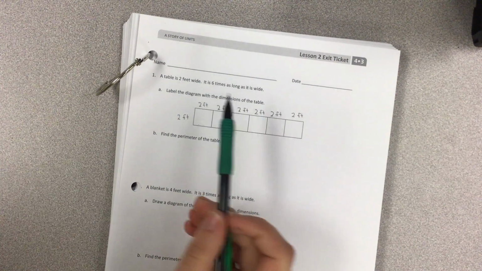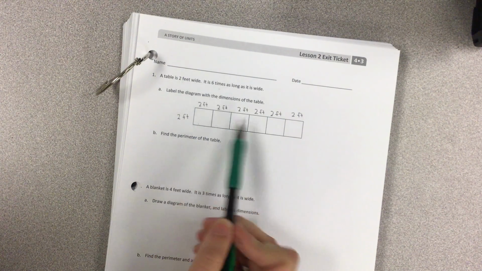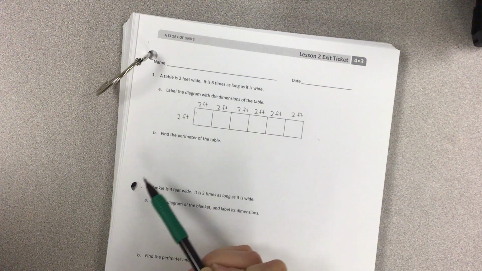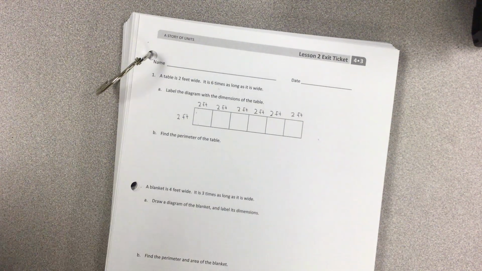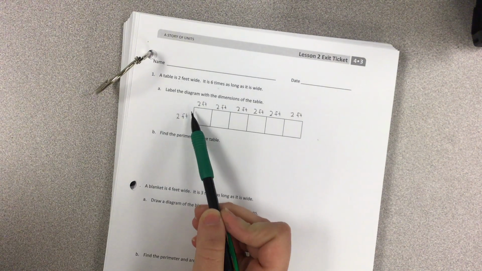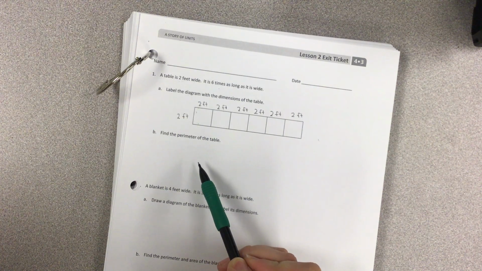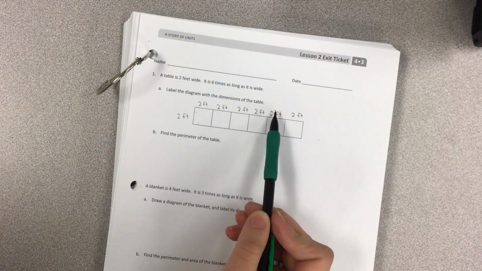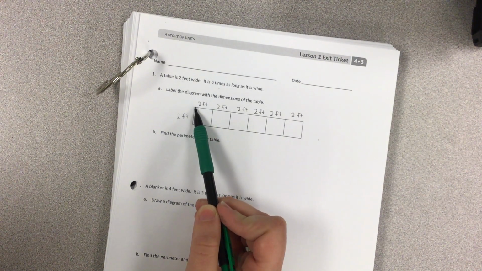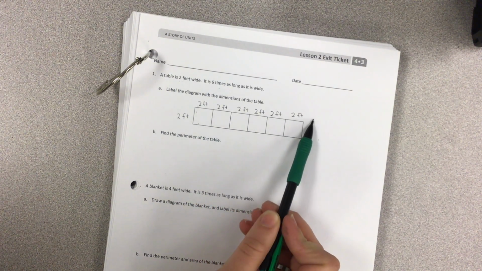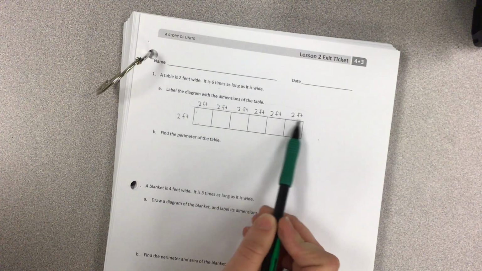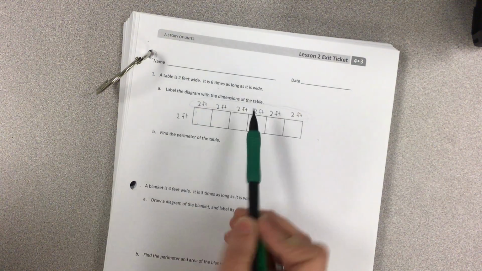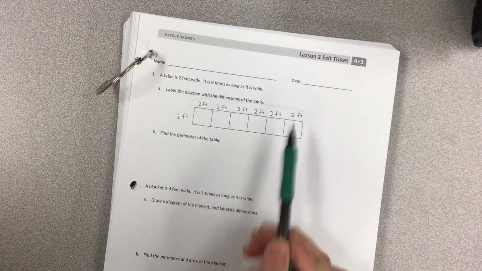Which makes sense with our first sentence. It's 6 times as long as it is wide. There's one group of 2 over here, and there's 6 groups of 2 over here, making it 6 times as long. So now we've labeled the diagram with the dimensions of the table, except I haven't actually gone through and added together what all of those dimensions would be. So that's going to be your first step. After you label your 2 feet, figure out what all of these feet would be all together.